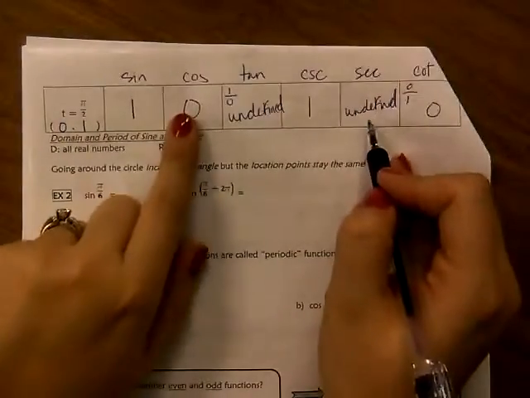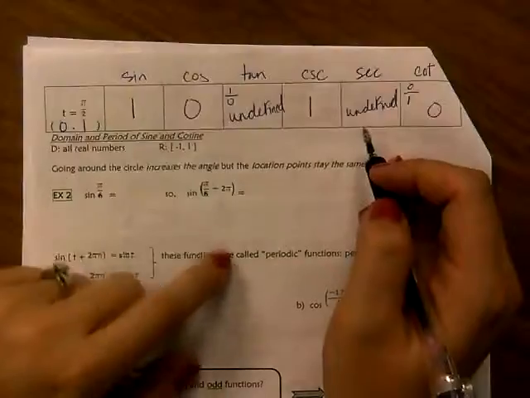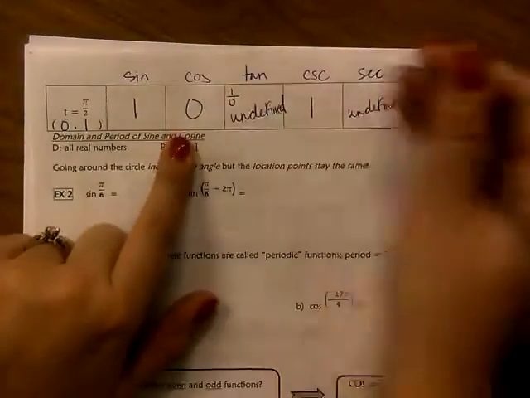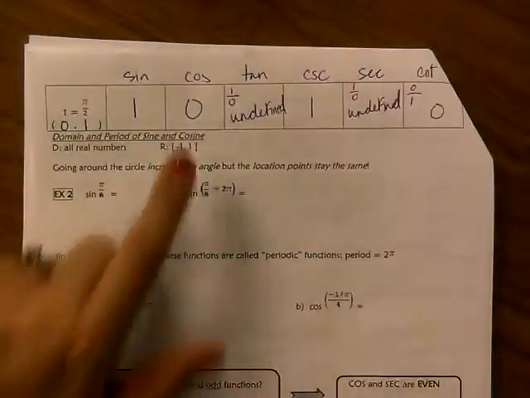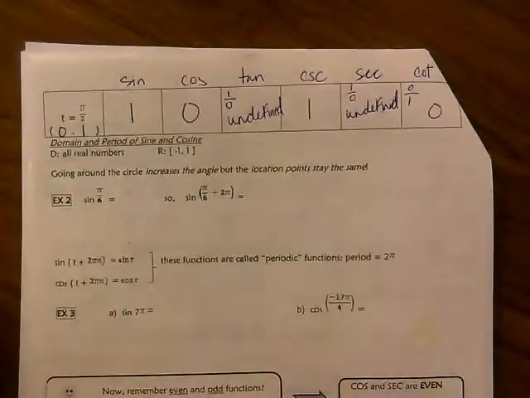For secant, you had to take the reciprocal of cosine, so you had to flip cosine. Now if you flip this, it's like 0 over 1 right now, so I get 1 over 0. The domain for sine and cosine are all real numbers. You can plug in anything for it. There's no limit on it. And the range goes from -1 to 1. And we'll talk more about that much later and really forever. So we'll just keep talking about all this stuff.